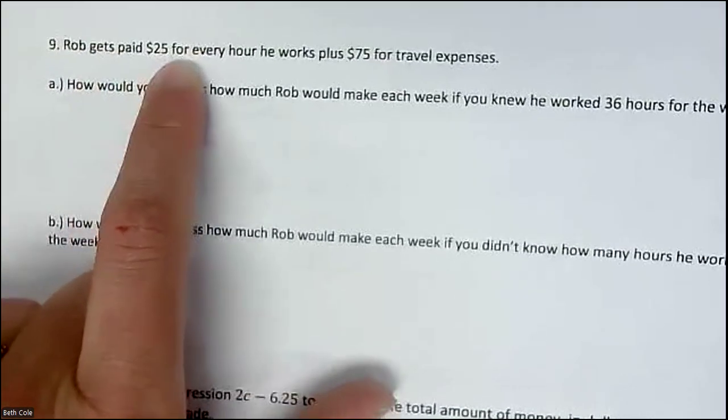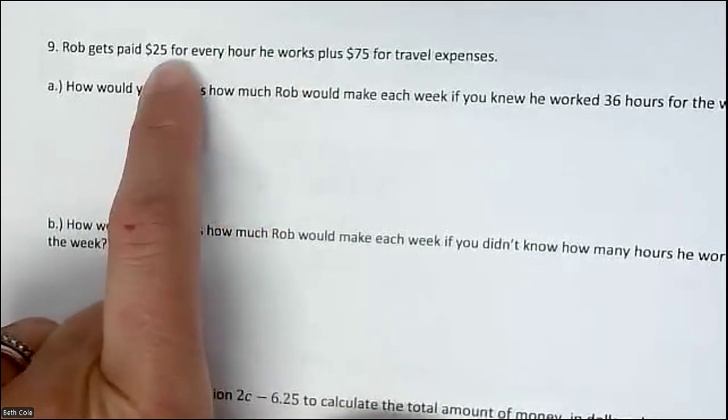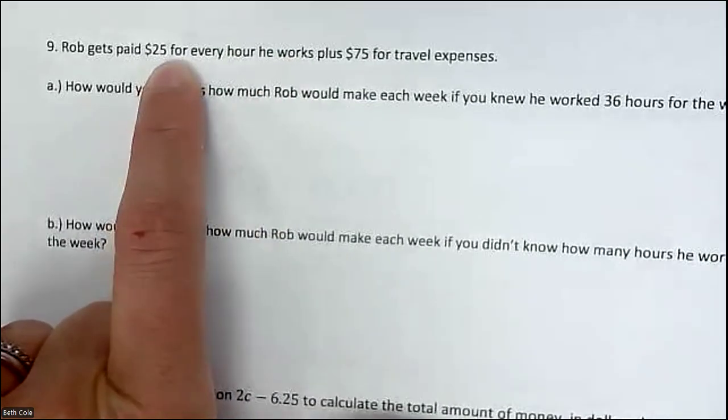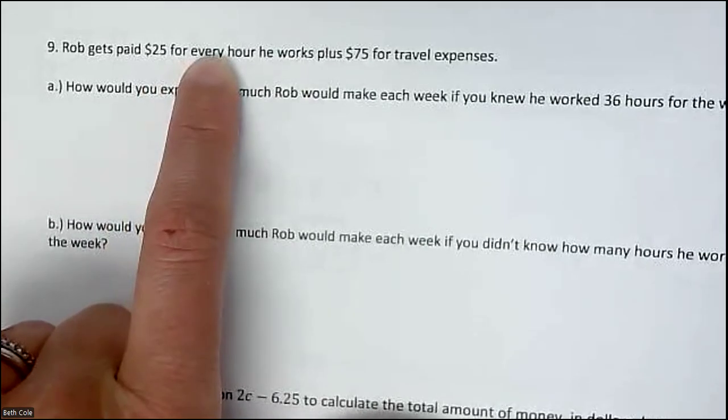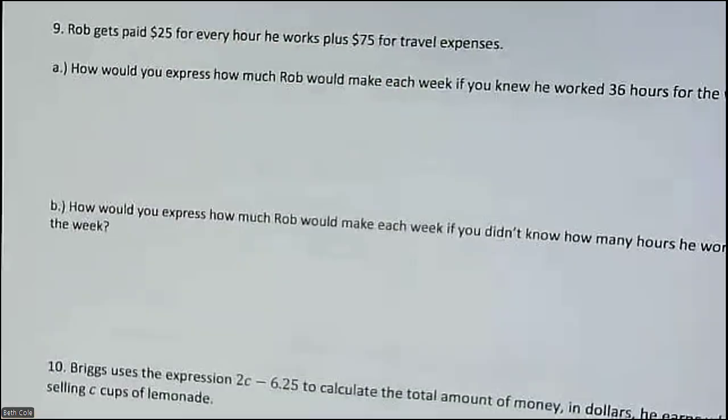Rob gets paid $25 for every hour he works. He makes 25. What's the important word there? It doesn't say it in there, but what word did I coach you to think of? Per. Thank you. $25 per hour. Great. Plus 75 for his travel expenses.